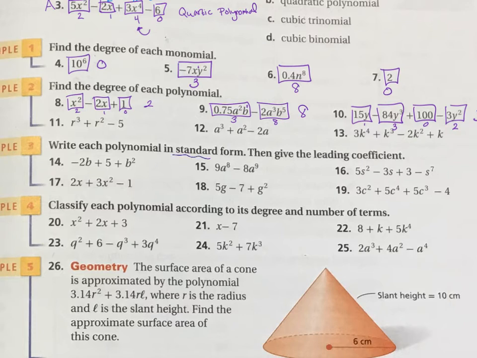Now to write in standard form, all that means is to rearrange it so that the highest degree is first. So if I check my degrees here, I have degree 1, 0, and 2. So that degree 2 should have been in the front of this problem. So I'm going to just rewrite it. So it's a positive b squared. And then I'm going to go to degree 1, which is a negative 2b, and then degree 0, which was a positive 5. And then give the leading coefficient. That's just the number in front of the whole entire polynomial. So it's invisible in this case, but the leading coefficient is 1.